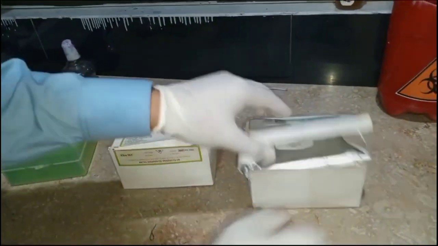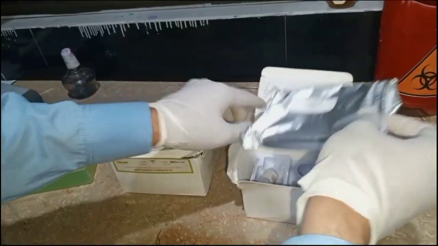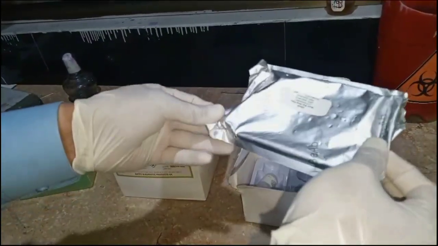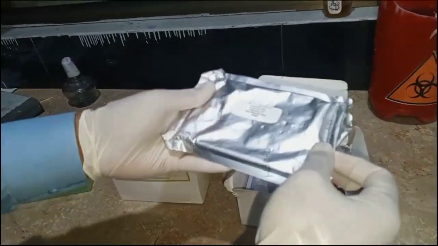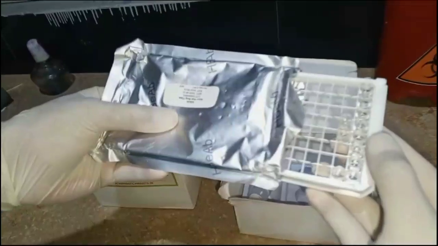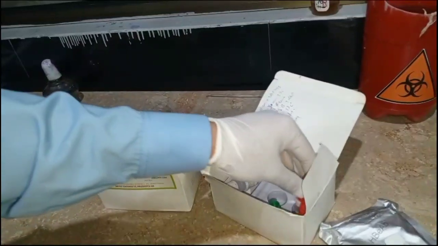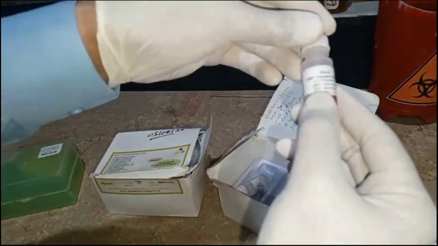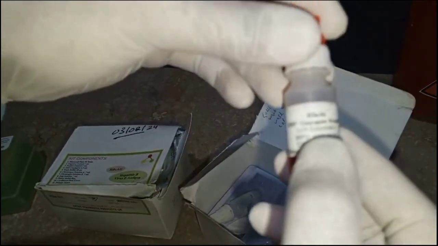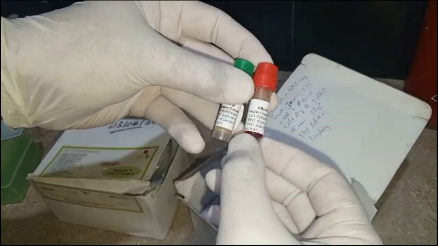Now let's see what this kit contains. First of all we have the ELISA HBeAb kit. It contains the wells, as you can see. These are the wells of HBeAb. This well is coated with the antigen, so when antibody is present in the blood, it will be detected. This kit also contains the conjugate. It also contains the positive control as well as the negative control.